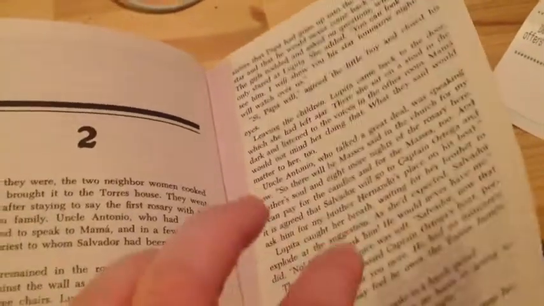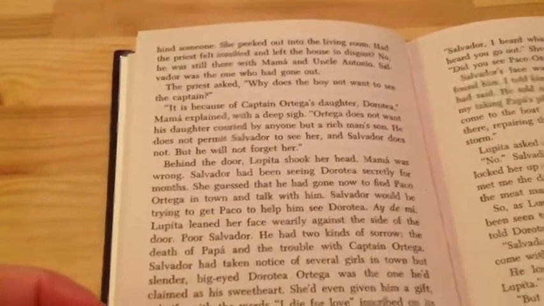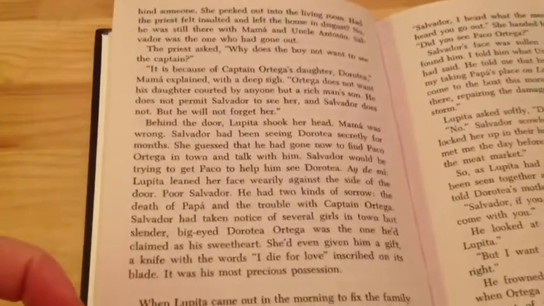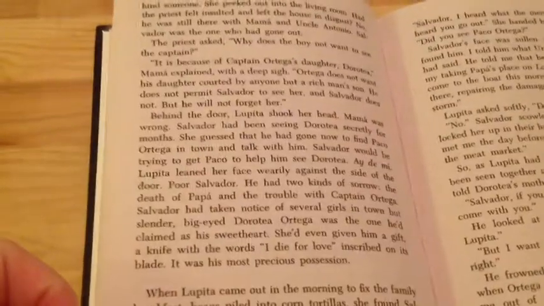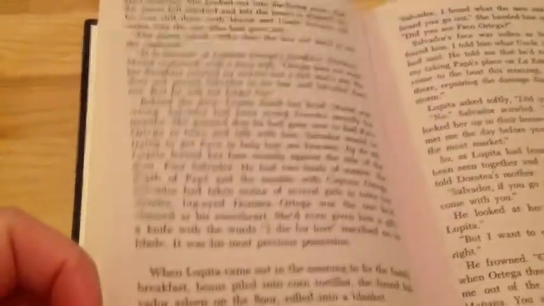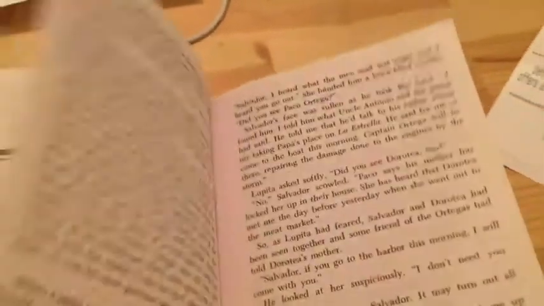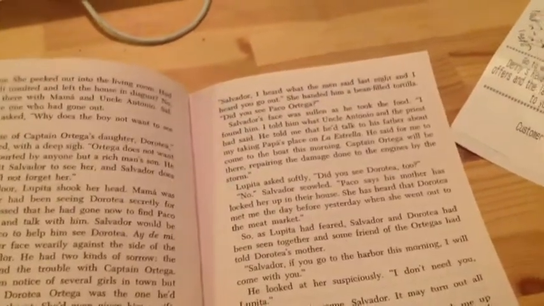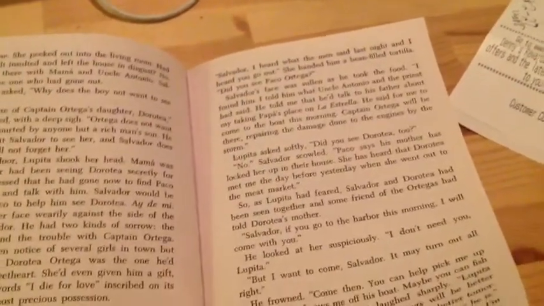They're very sad. Remember, if something is significant, it causes an emotion, right? They kind of argue about who should go ask Captain Ortega for the money that he is owed to their dad. Salvador doesn't really want to go because of his bad relationship about dating Dorotea.